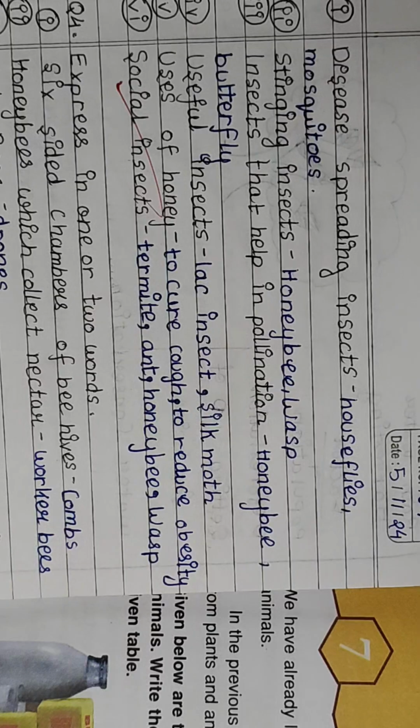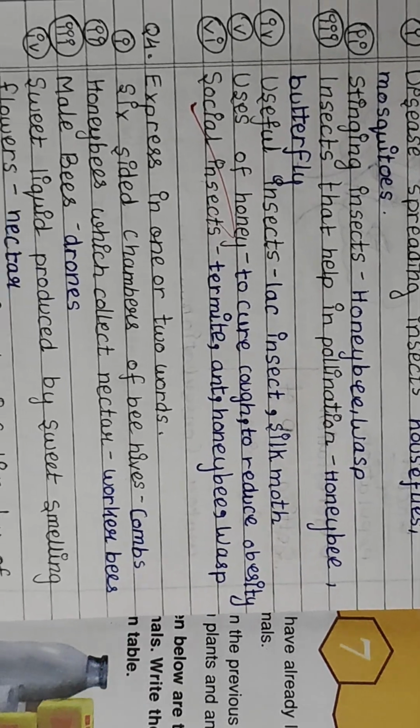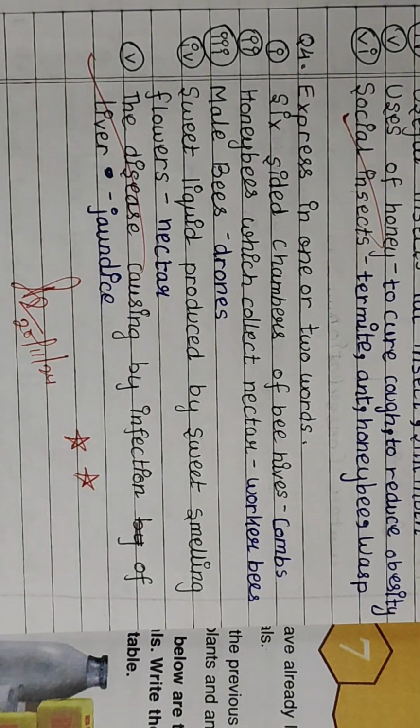Disease spreading insects: houseflies, mosquitoes. Stinging insects: honeybees, wasp. Insects that help in pollination: honeybee, butterfly. Useful insects: lac insect, silk moth. Uses of honey: to cure cough, to reduce obesity. Social insects: termites and honeybees. Expressed in one or two words: six-sided chambers of a beehive, combs. Honeybees which collect nectar, worker bees. Male bees, drones. Sweet liquid produced by sweet smelling flowers, nectar. The disease caused by infection of the liver, jaundice.